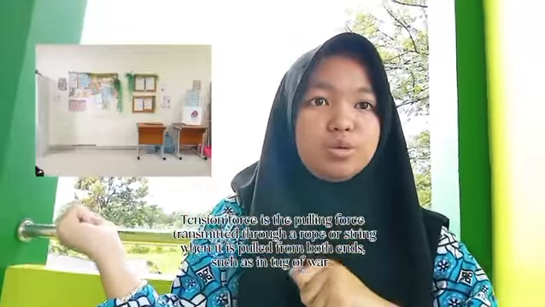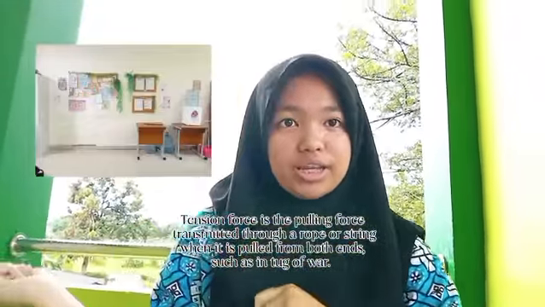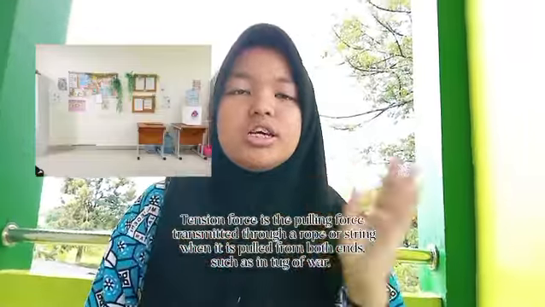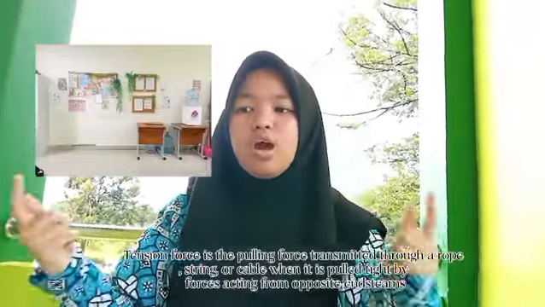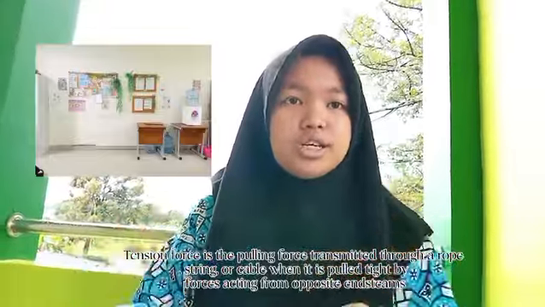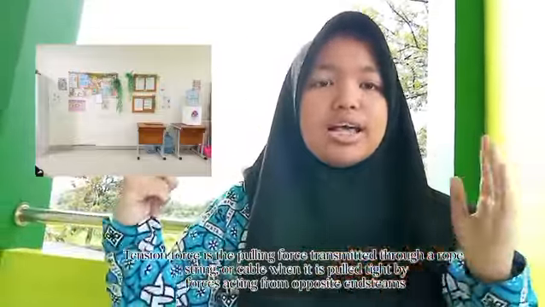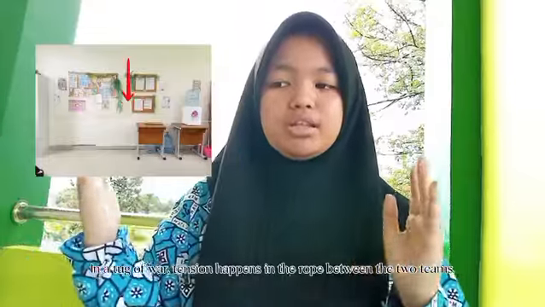Okay, so everyone, that was one of the examples of forces and activities, such as in that activity, tug of war. So I am going to be explaining one of the forces, which is tension force. Tension force is when the pulling is transmitted through the rope, when it is pulled from both ends, like in that activity, tug of war. Tension force is when it's pulled tight by forces acting from opposite directions. As in tug of war, tension happens in the rope between two teams.